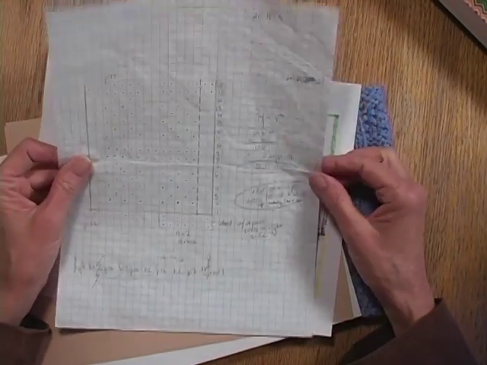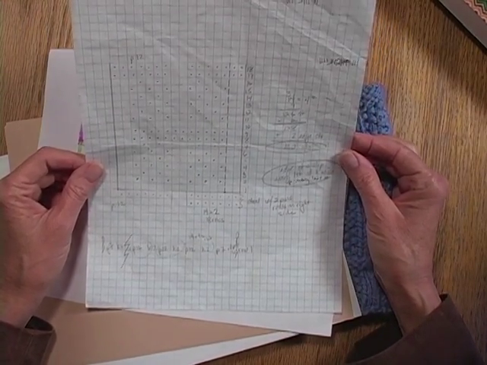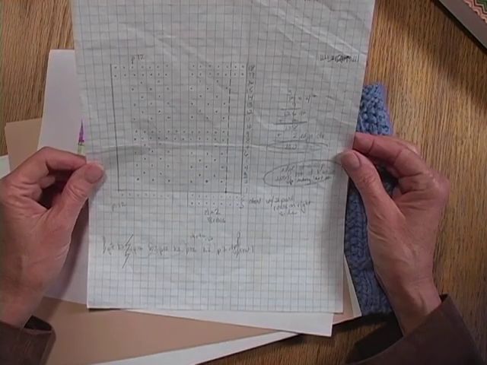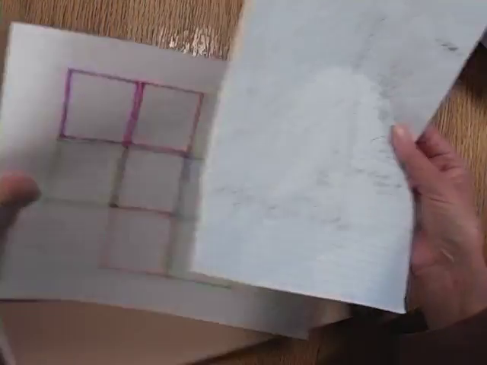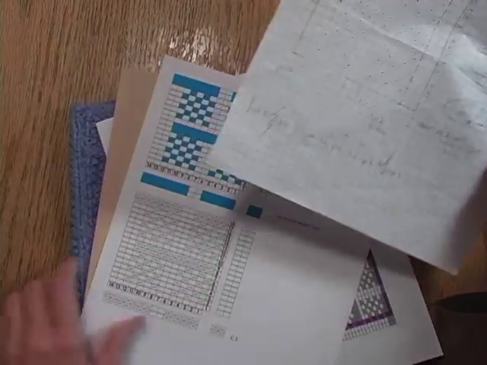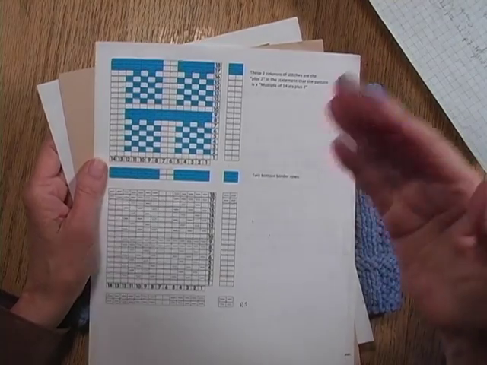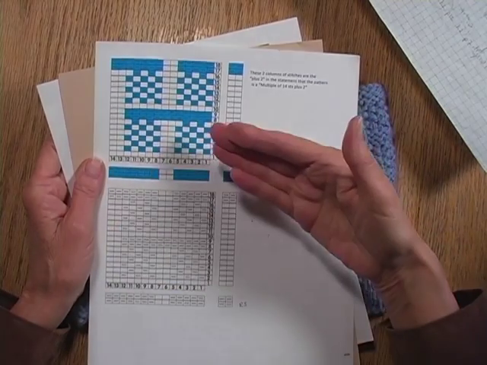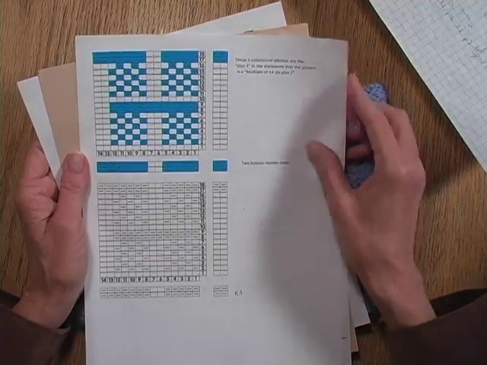Okay, so as I was going to interpret this into a real Afghan pattern that people could follow, I knew that this wasn't going to work. So I played around with a couple of things. I also know that some people prefer a visual pattern and some people prefer a written pattern. So I did do both.